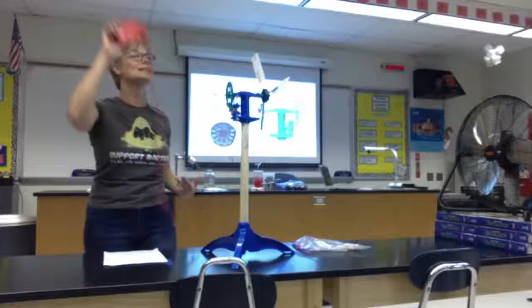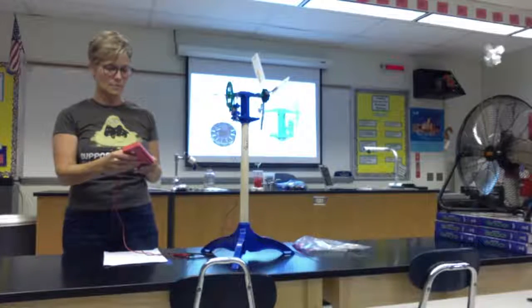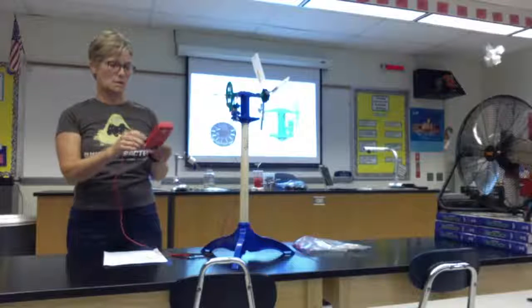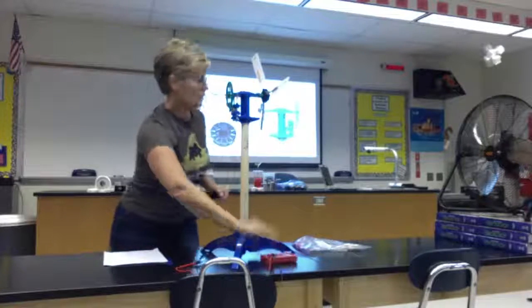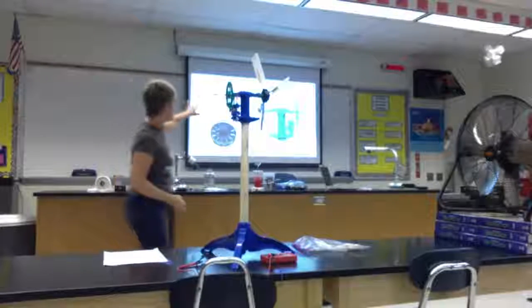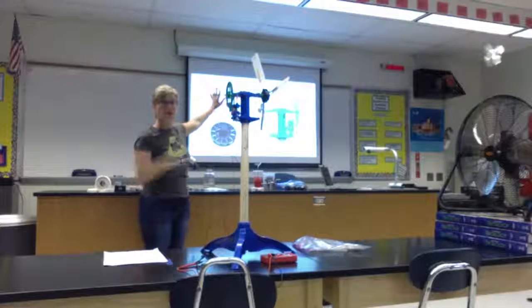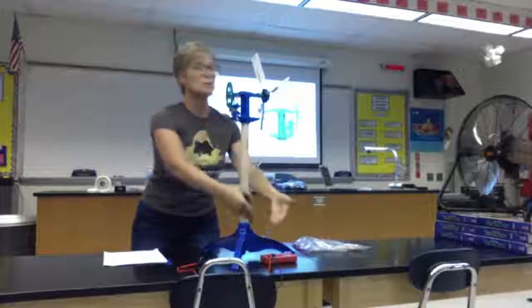Does that make sense? And the multimeter is set up the exact same way as you did for the battery. It's that DCV side at 20. Yes, exactly the same. Now, those are the pieces of the one that's going to go into the multimeter.